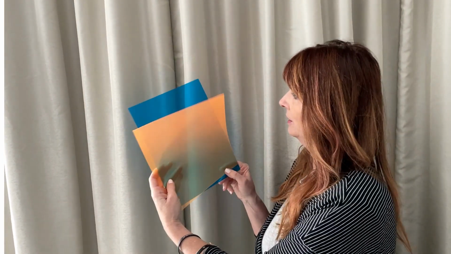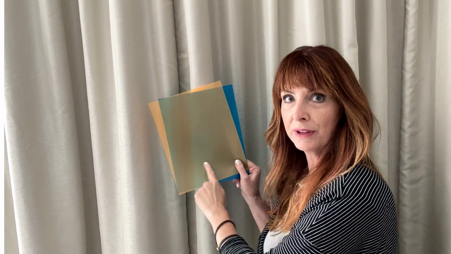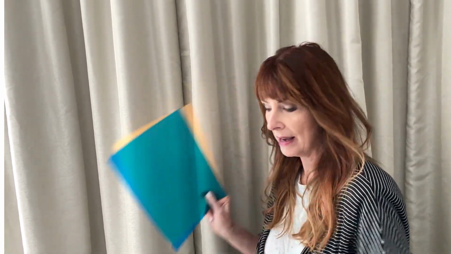brown, you can see there, look at the orange and the blue films, right? So this is what keeps it cooler on the cool side, is this background.